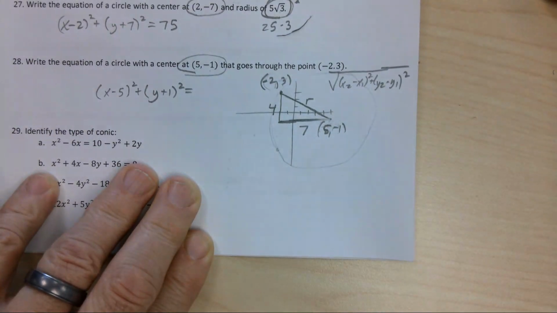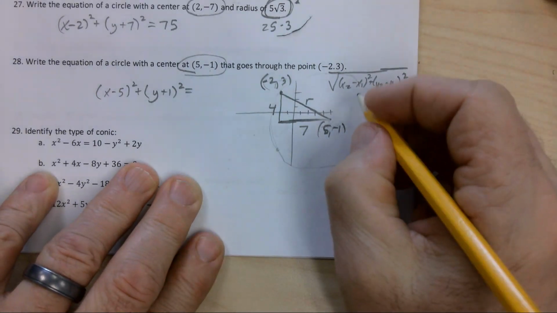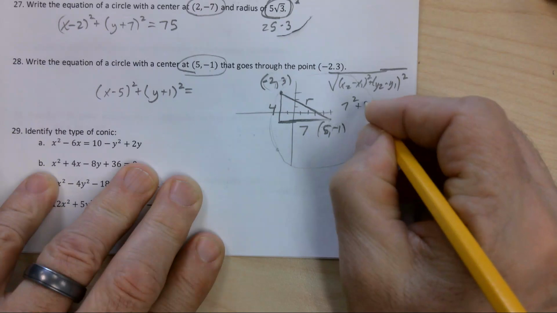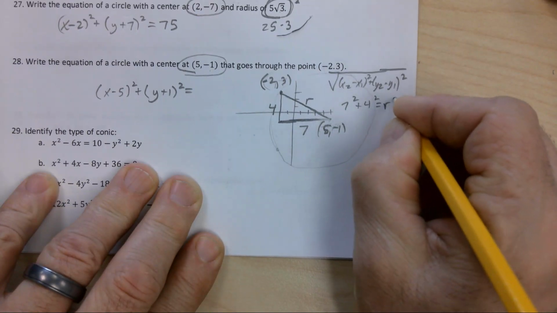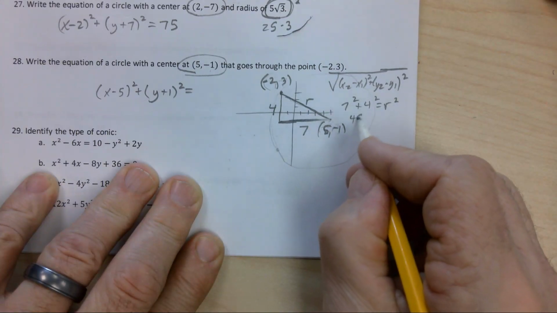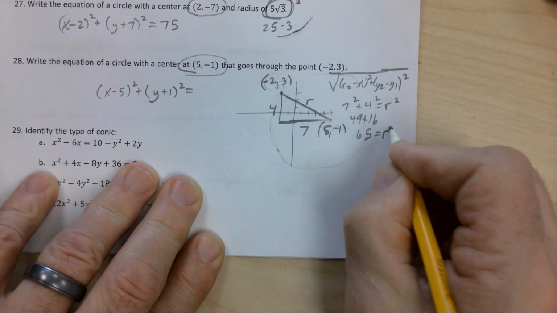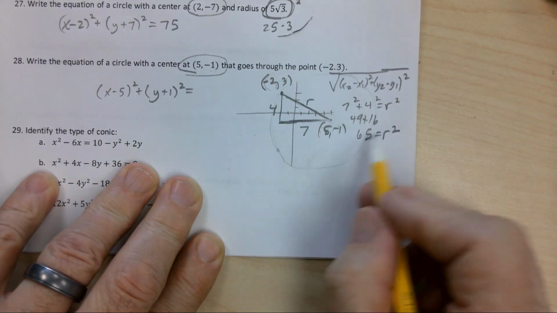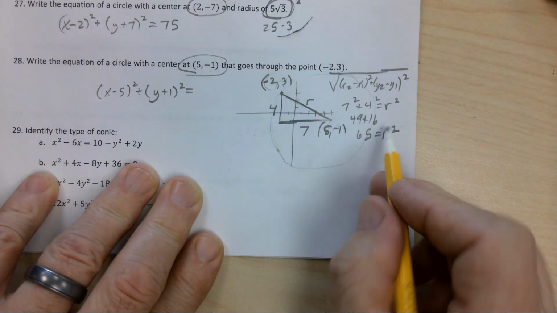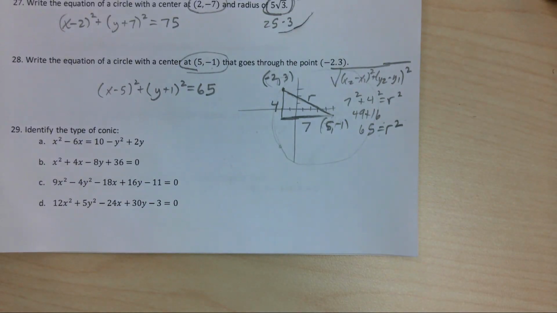It's just Pythagorean theorem. So a squared, that distance, plus b squared is r squared. So this is 49 plus 16, that's 65 equals r squared. You're going to want to instinctively take the square root, but don't, because that's what goes there. R squared is what goes there.